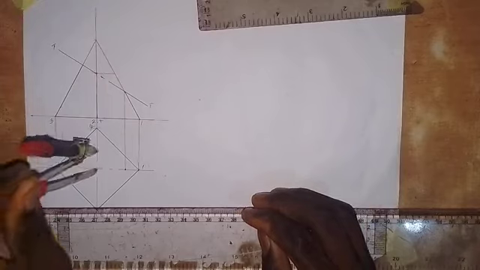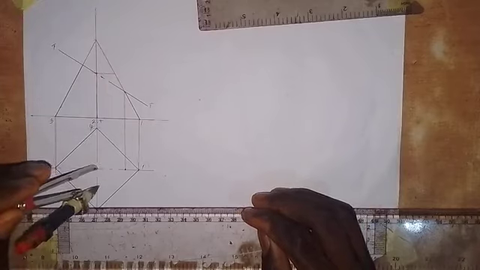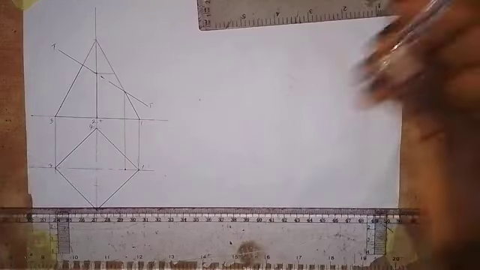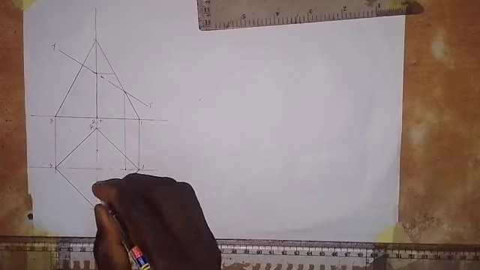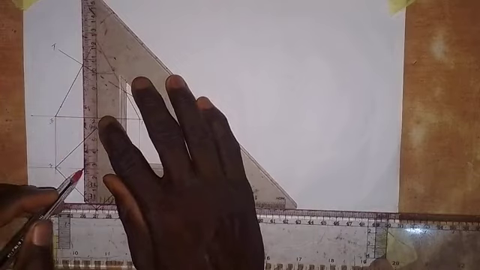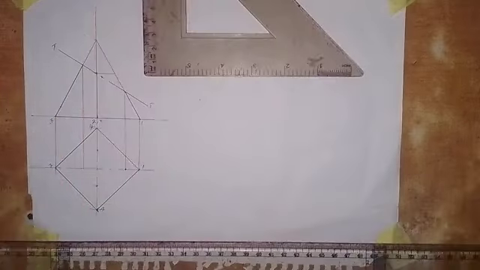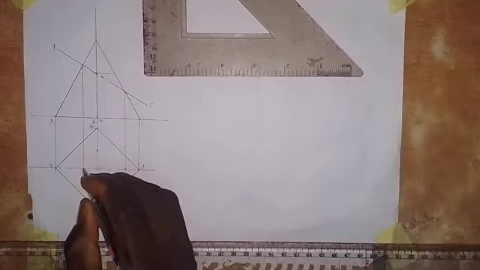This is for 4. And then we make an arc down here. This is for 2. So here we have this point for 4, and this point for 2. And the last one is for 3. So we come to this point and draw a vertical line down from this point to touch this line. At this point here, we have point 3.